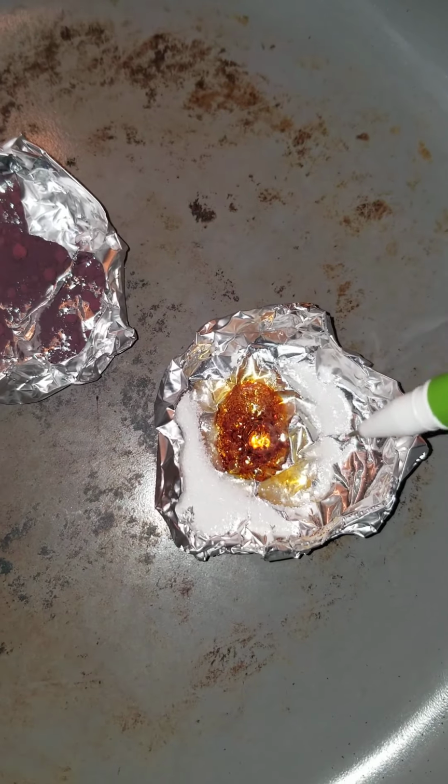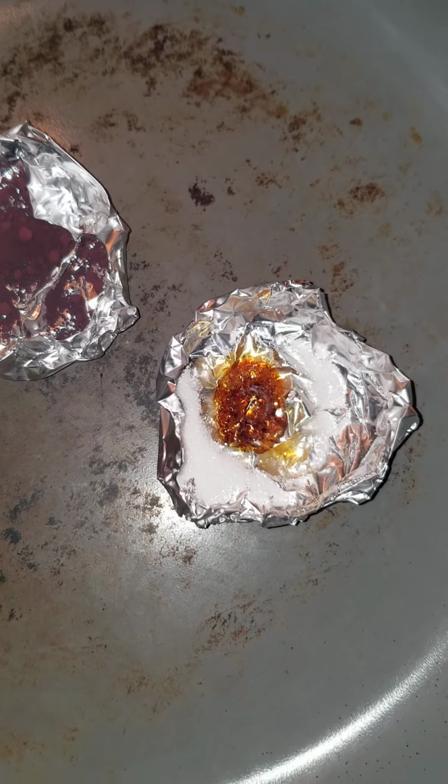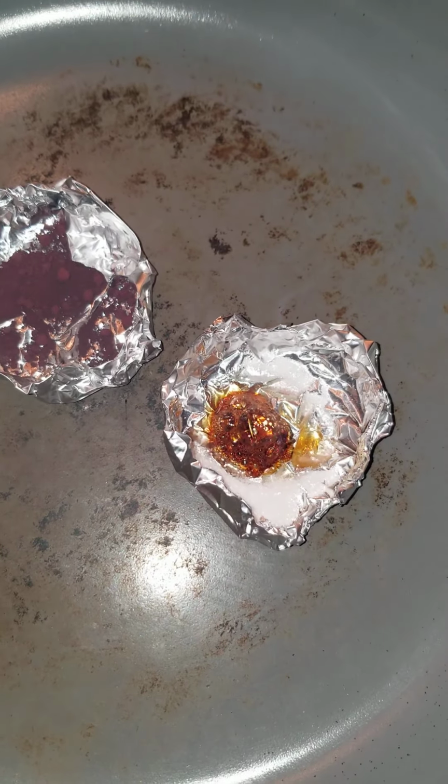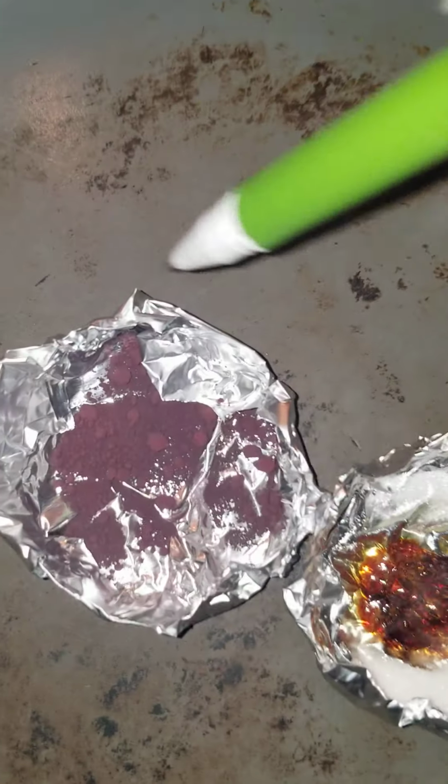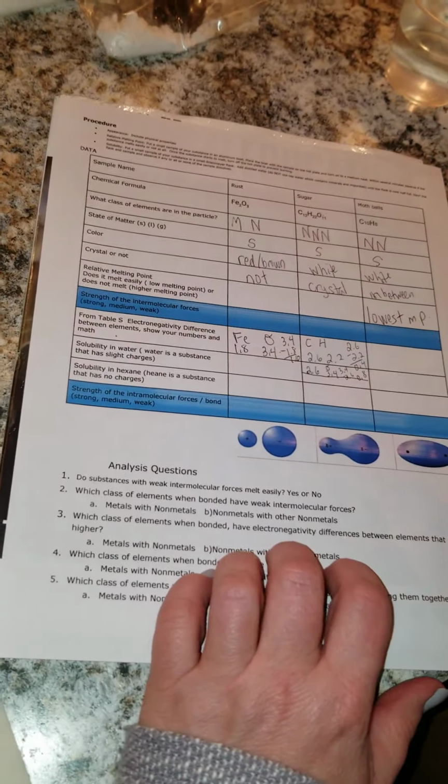Okay, let's go back. Something's happening here with our sugar. Our sugar is starting to change color. It's starting to finally melt. In fact, if you've ever made caramel for flan, right, you melted the sugar and it turns a dark color like that. So that, and the rust is still not changing. Okay, we'll take this off so it doesn't burn all the way. Okay, still hot. So let's record that.